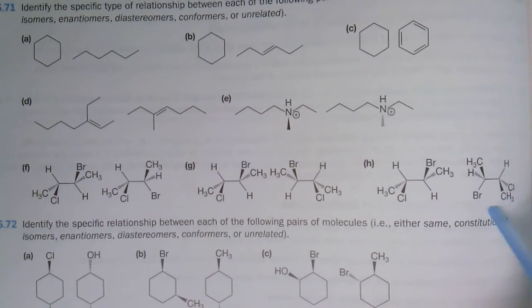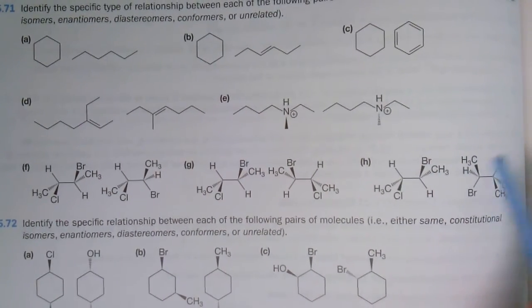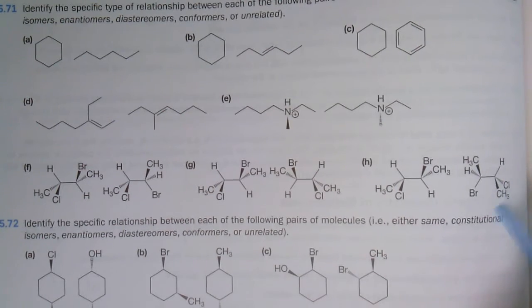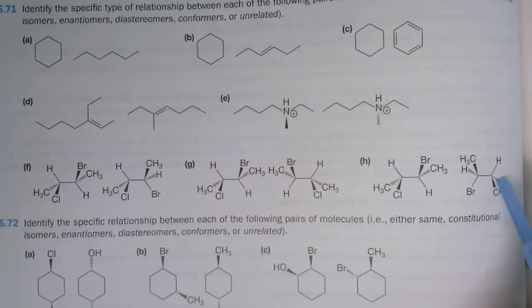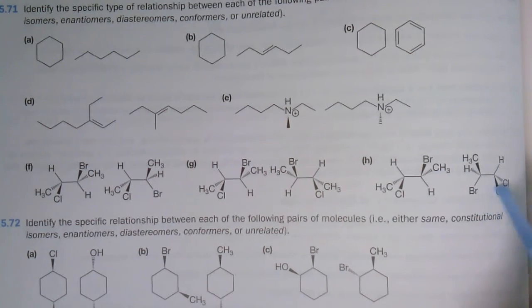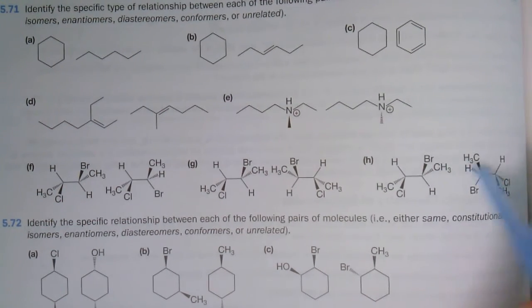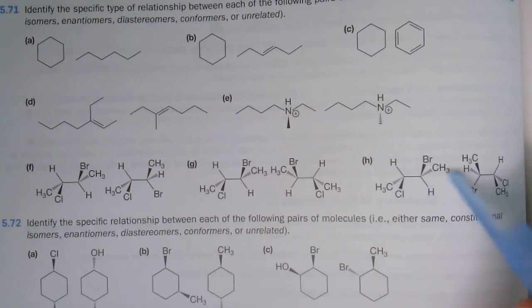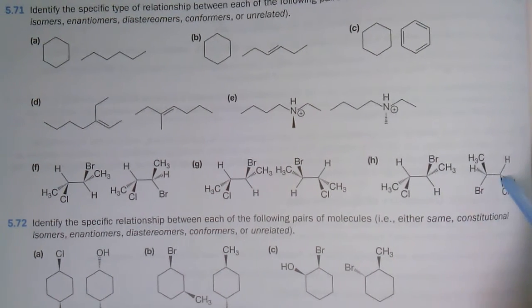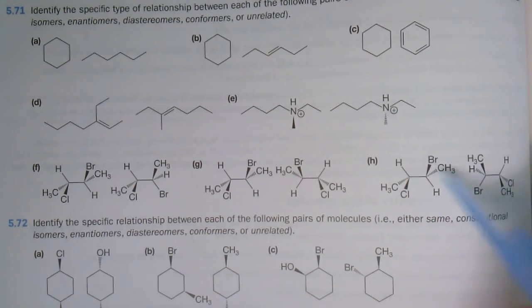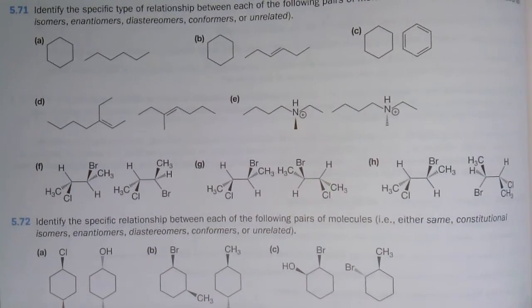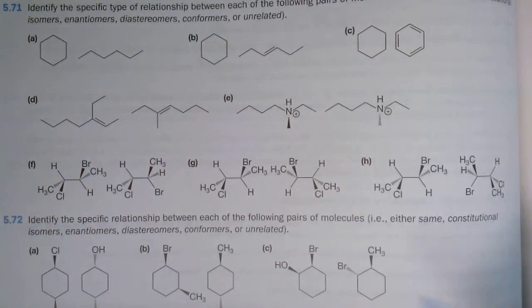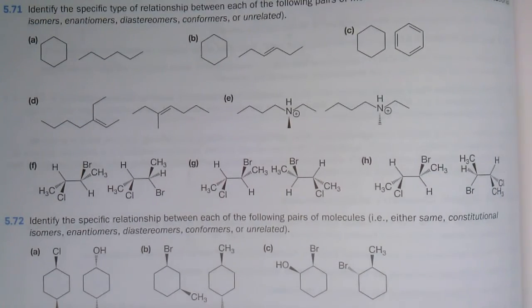This one, I may have misspoken a minute ago. This one did not get inverted. This is actually the same configuration that I started with. If you flip this 180, you'll see this chlorine would be coming out of the page and the methyl would be going into the page, right? This is not the mirror image of this side. These two are the mirror images of each other. So this carbon got its chiral center inverted. This chlorine carbon did not get its stereocenter inverted. So these are diastereomers because we only inverted one stereocenter.